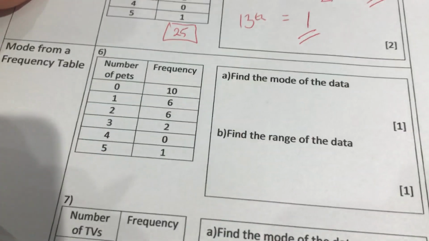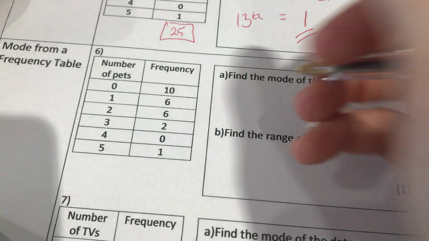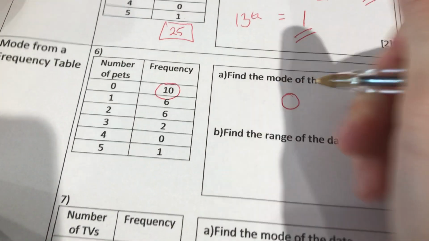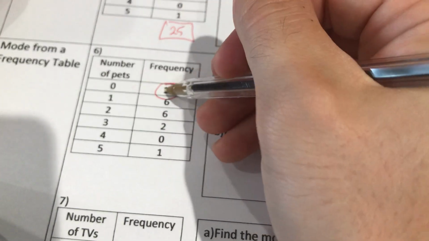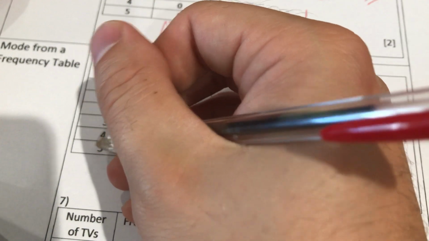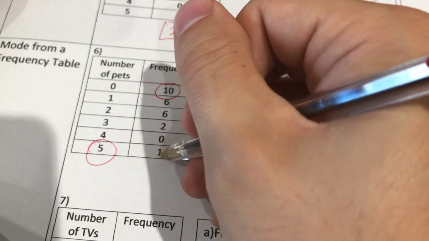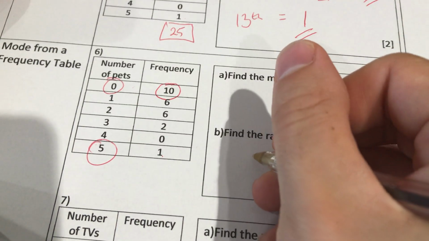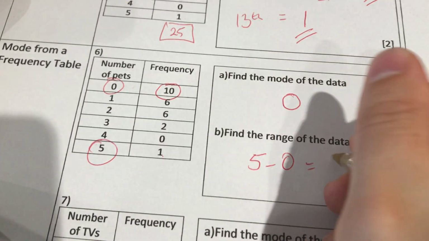Okay. The mode of this data is the one with the most. Remember, it's not 10 though, it's 0 because there are the most zeros, because there's 10 of them. And the range, there's 5, and there's 1 5, and there's 10 zeros, so that's the smallest and biggest amount of data you can have, so 5 take 0, 5.